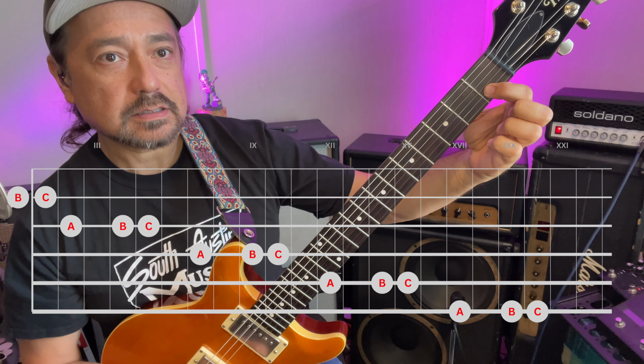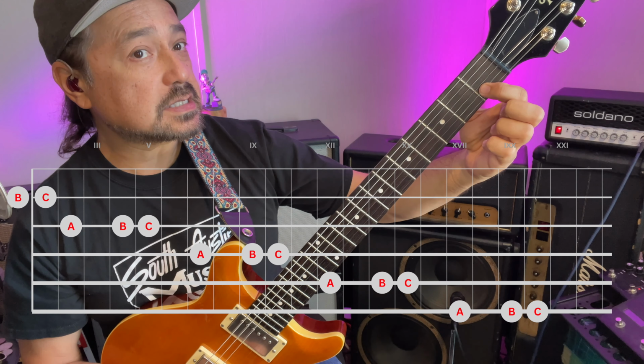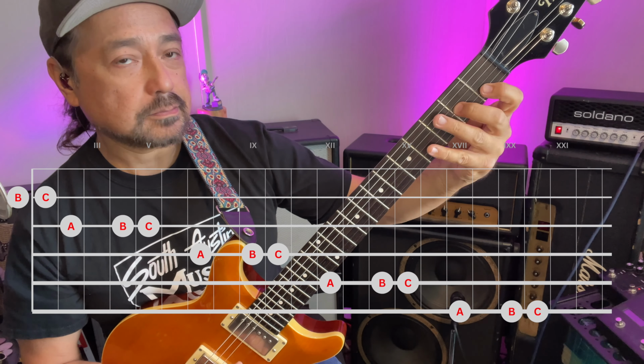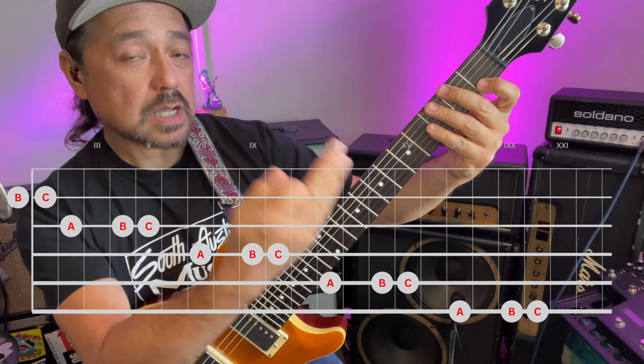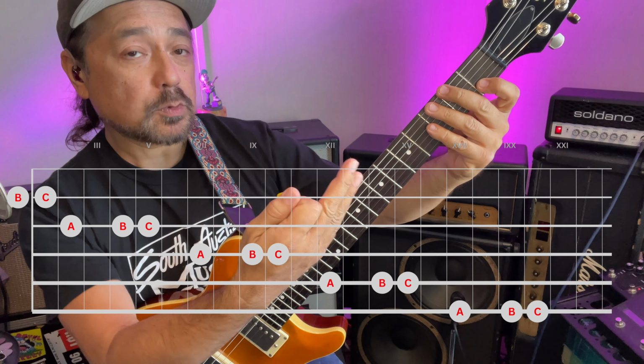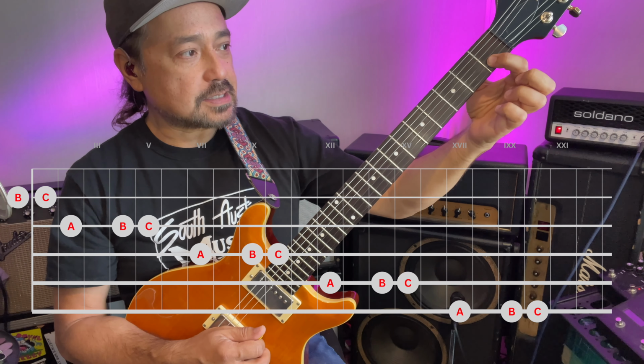In this case, C winds up being on the first fret of the second string. Remember, anytime we go from the third string to the second string, we have to make an adjustment. We shift everything up a fret. That puts that there. Or we're going A, and then open B, open second string, and then C.